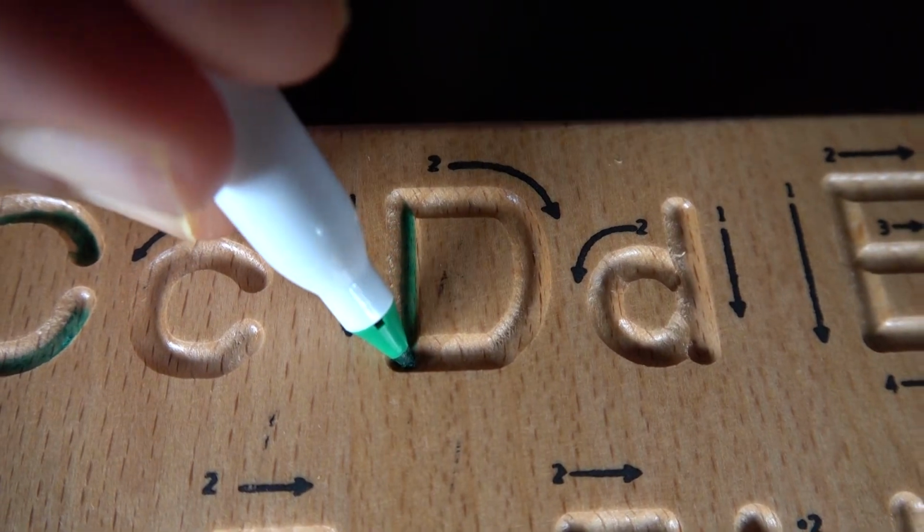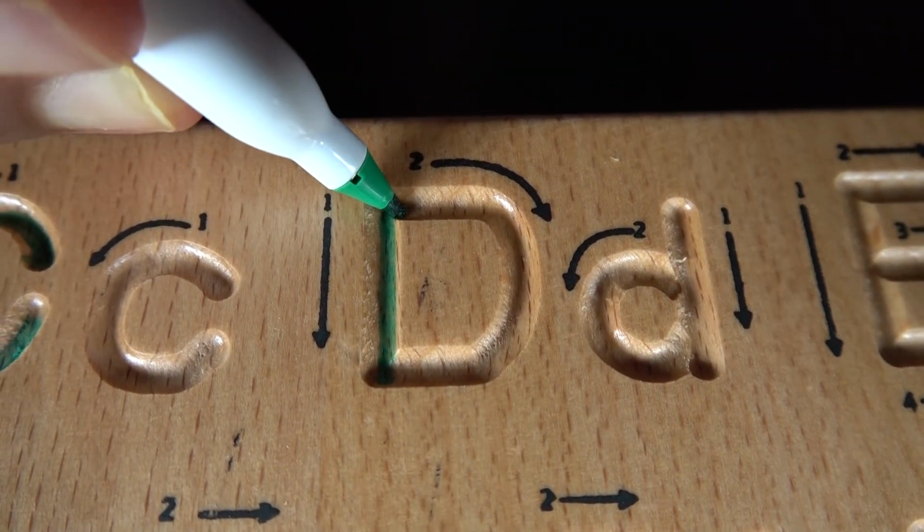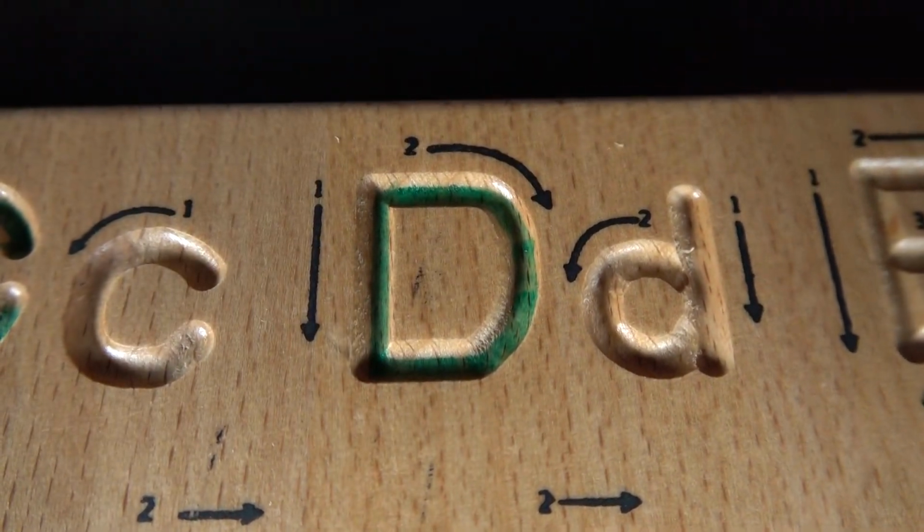This is the letter D. We will start right here, go all the way down, and then we'll go back up to the top and make this curve. That's the letter D.